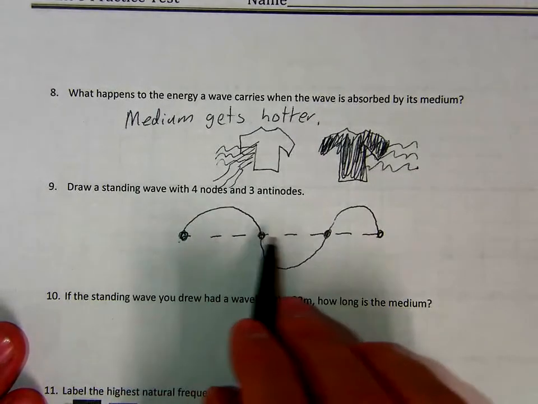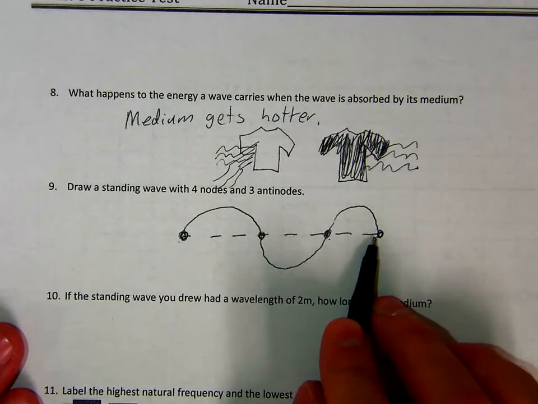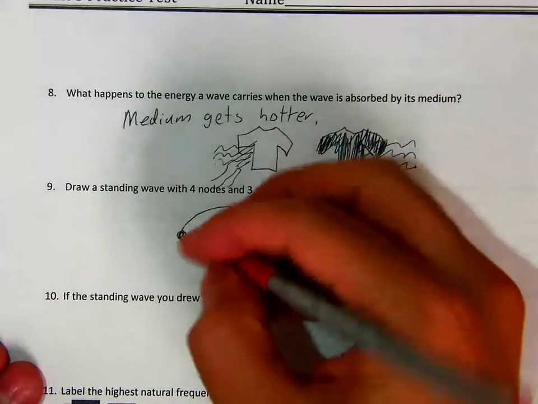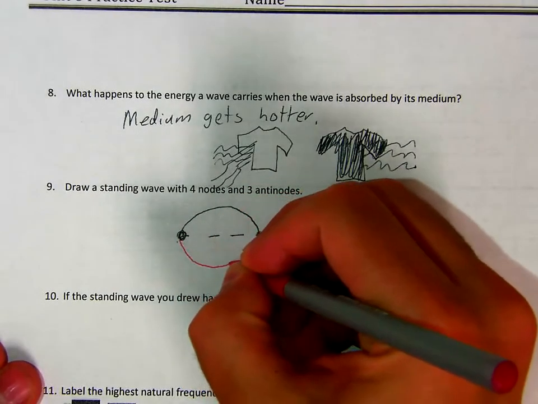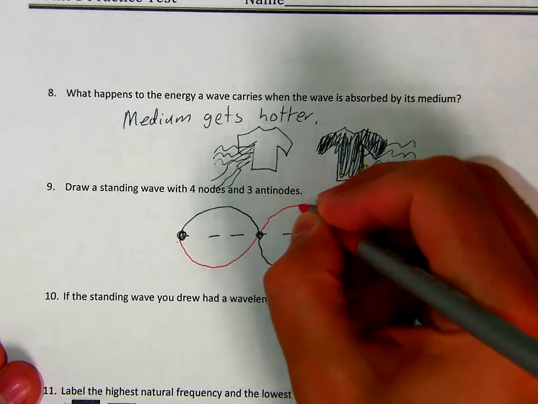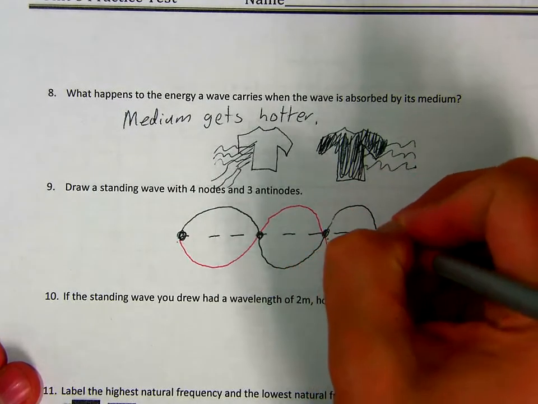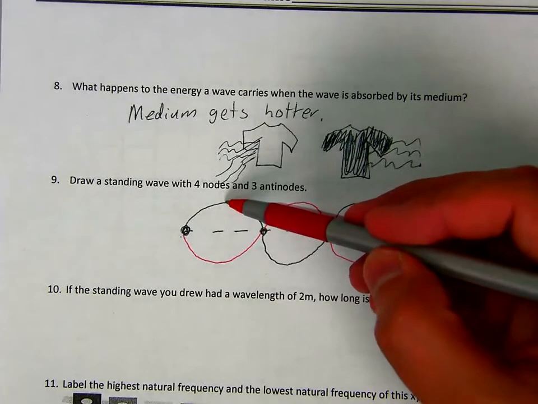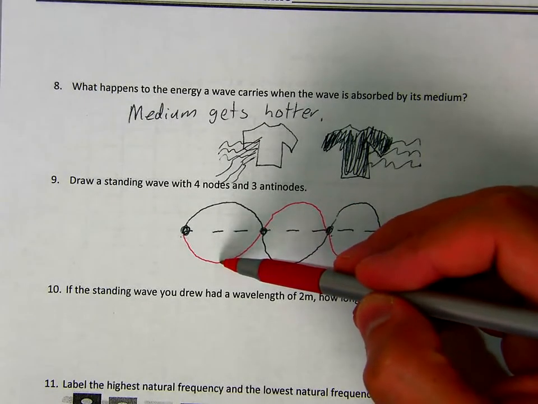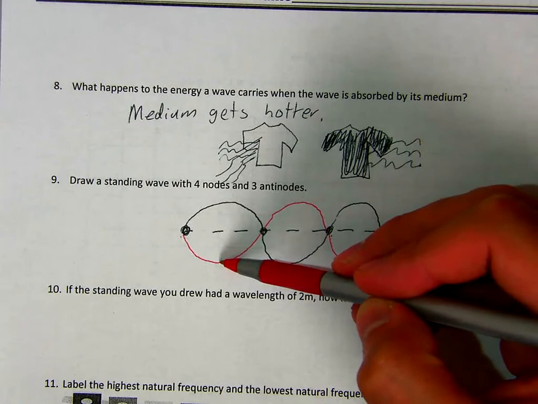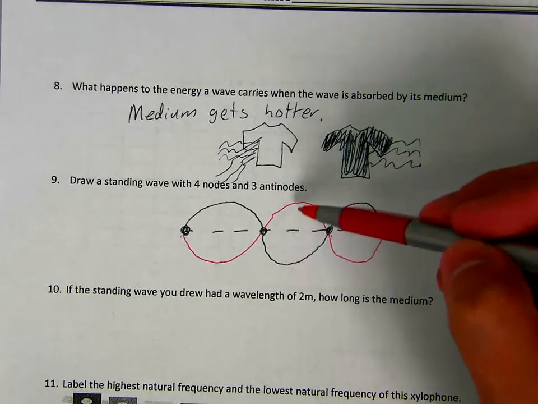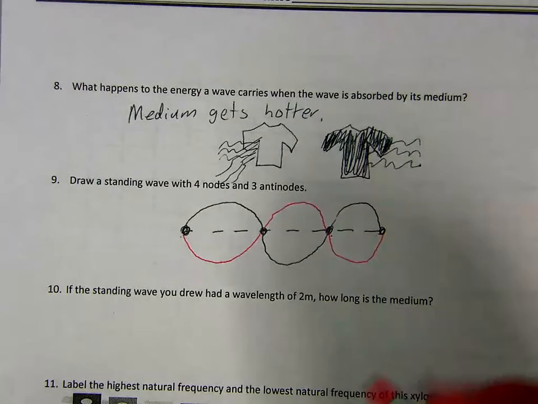These nodes are the points that do not move on the standing wave. The antinodes are going to be the points that move the most. With traveling waves, we would call them crests and troughs. But since this is a standing wave, this crest is going to, in a couple seconds, become this trough, and vice versa. Crests become troughs, troughs become crests.